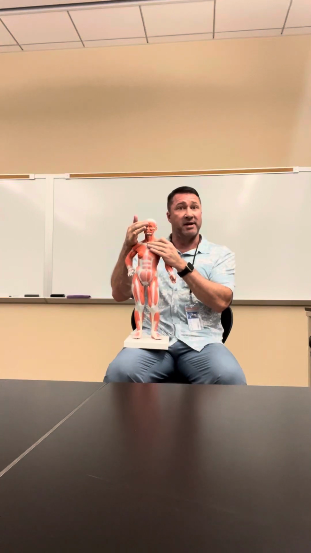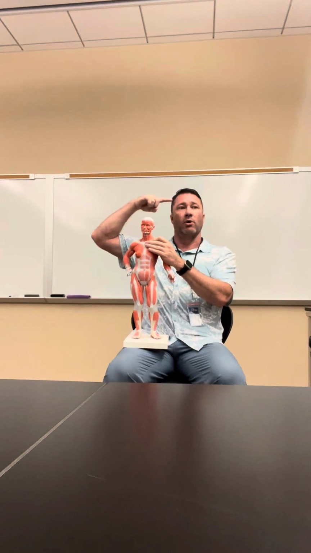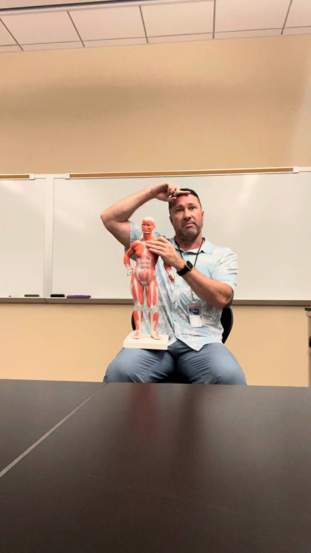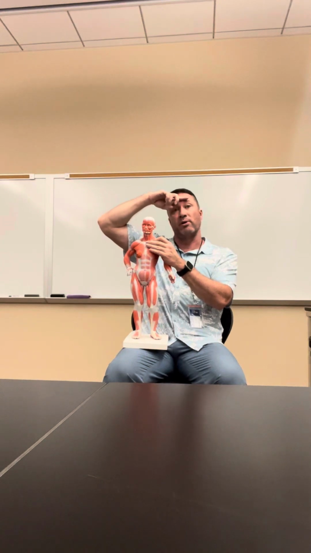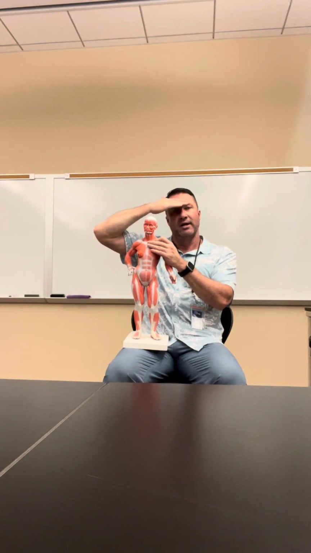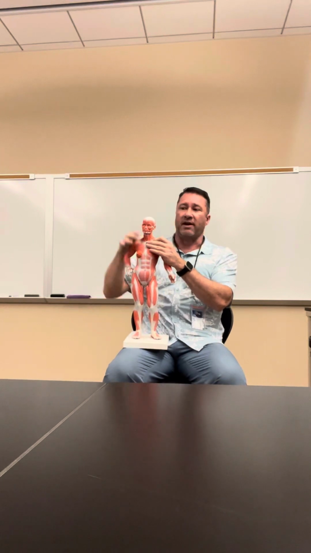We've got the frontalis muscle. So the frontalis muscle, its origin is on the top of the frontal bone and inserts onto the supraorbital margin, basically your eyebrows. Its job is to elevate the eyebrows.